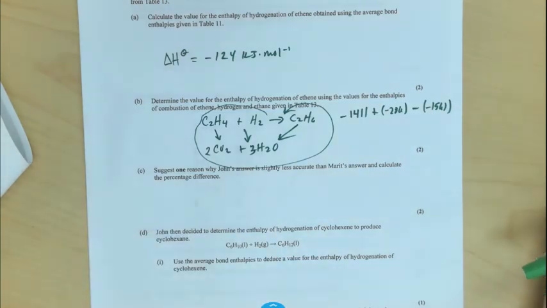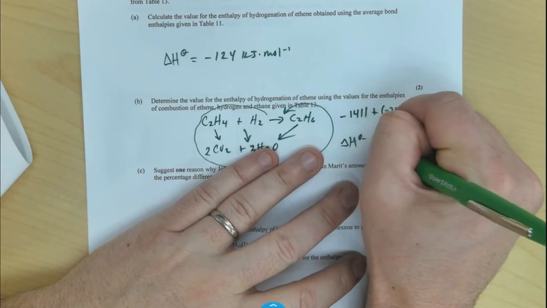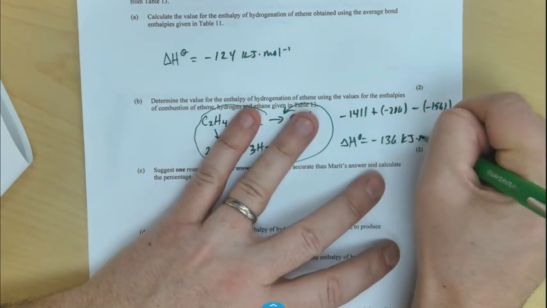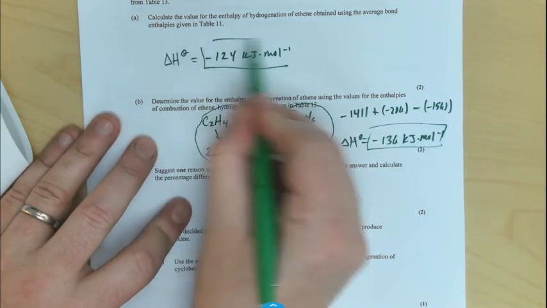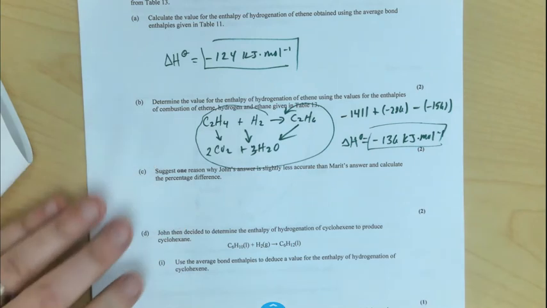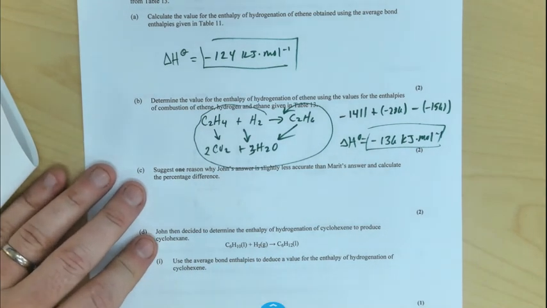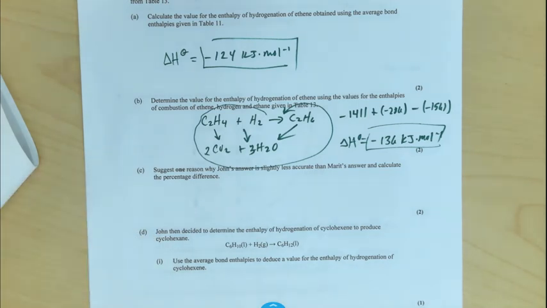When you punch all the numbers into your calculator, you're going to get negative 136 kilojoules per mole. So our values are pretty close here. Pretty close, but not exactly the same. This suggests one reason why John's answer is less accurate than Merritt's. Well, because John used average bond enthalpies, and average bond enthalpies are, like the title says, averages. And so the values are not necessarily very accurate.